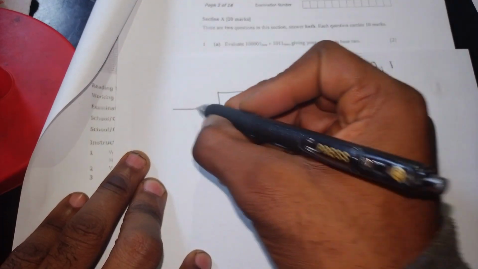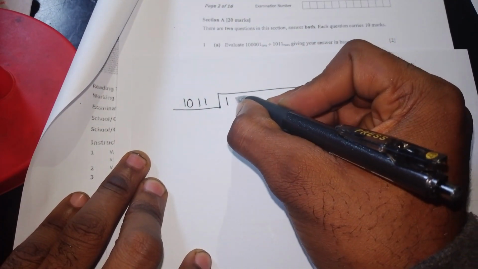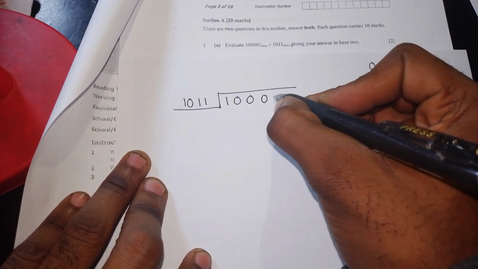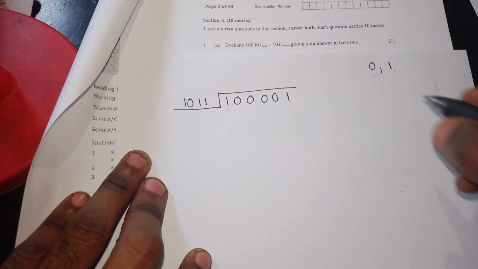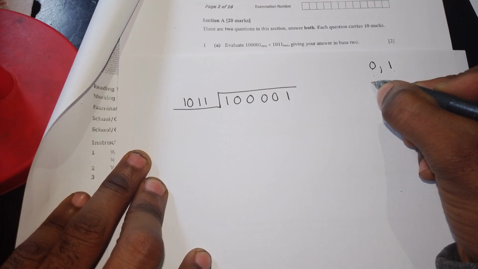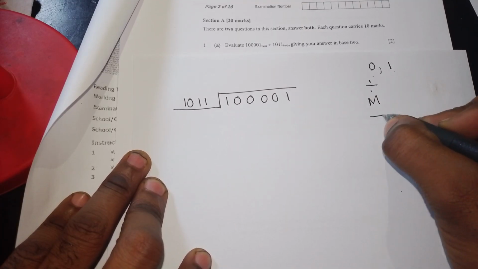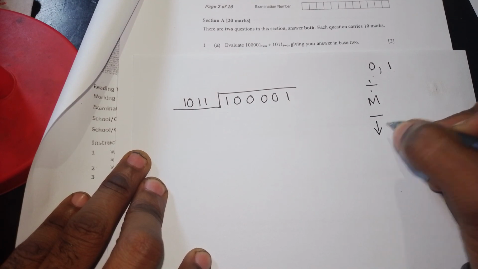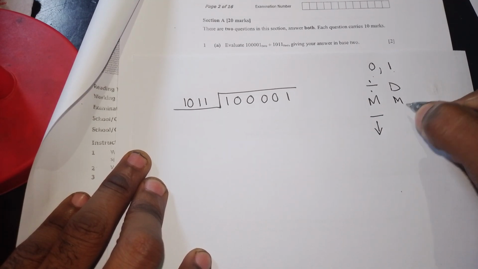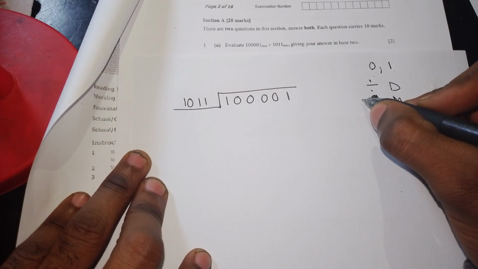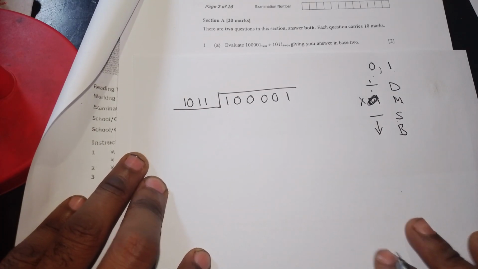So here we have 1 0 1 1, and then 1 0 0 0, then another 0 and a 1. So remember, the order here is division, multiplication, subtraction, and then you bring some number down. Or dead monkeys. Why am I writing this? Dead monkeys smell bad, like that.